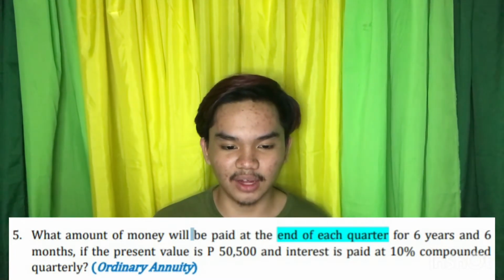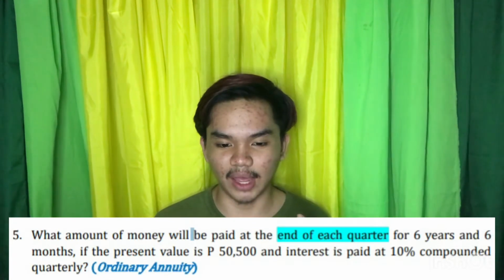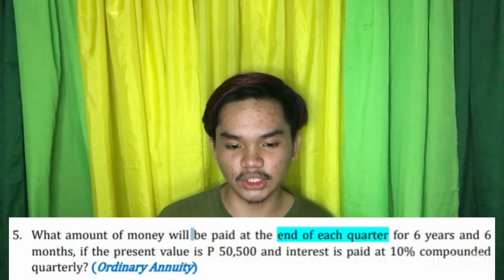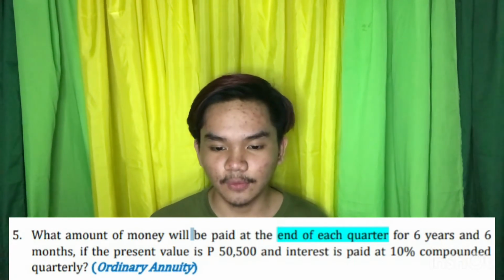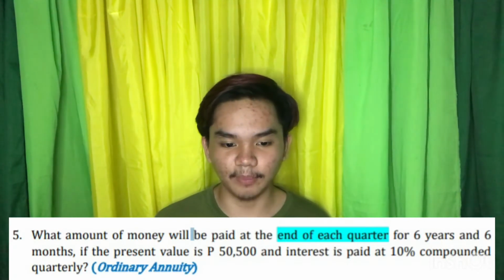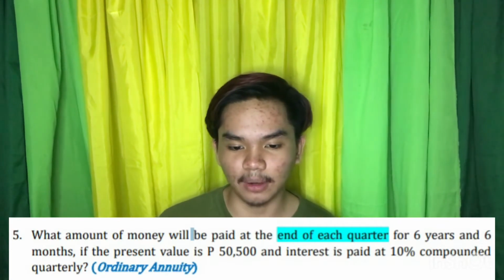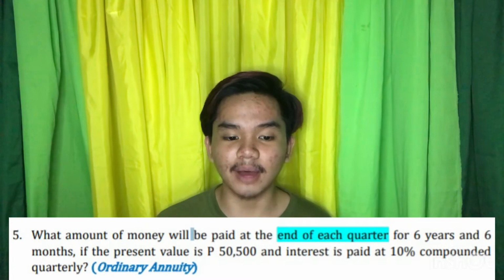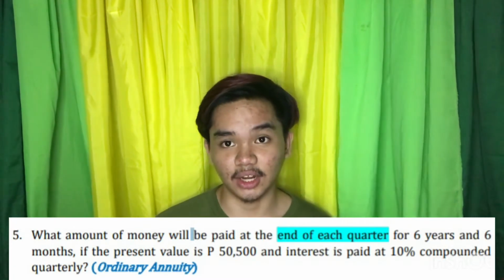So, Pam wants to have 750,000 at the end of 5 years for her graduation expenses. She plans to deposit a certain sum to achieve this at the end of each month. If her bank pays 15% compounded monthly, what should be the amount of her monthly deposit? So, dito, mayroon tayong mababasang end of each month, so that's why it is ordinary annuity.